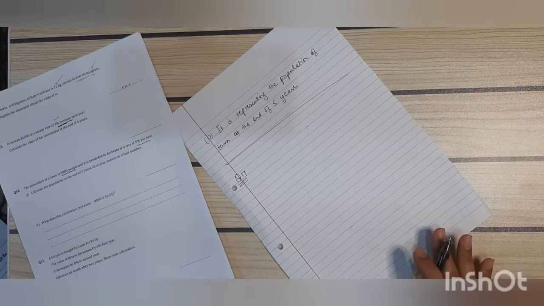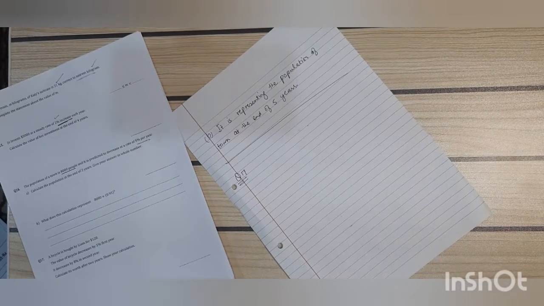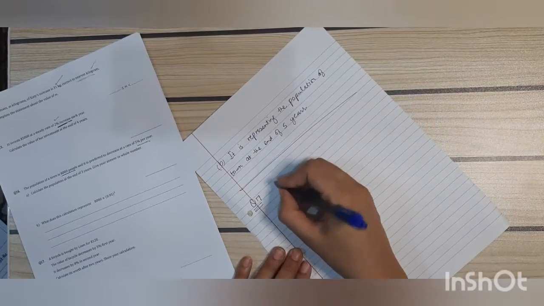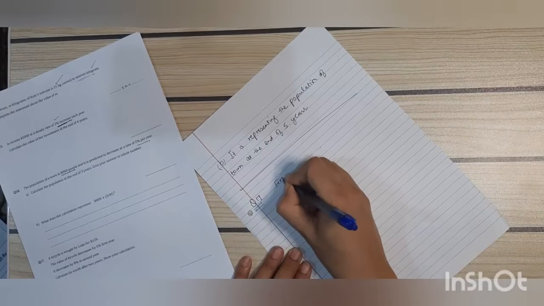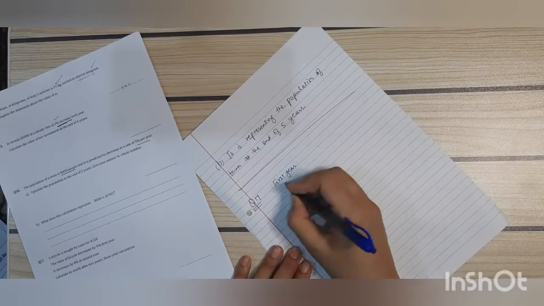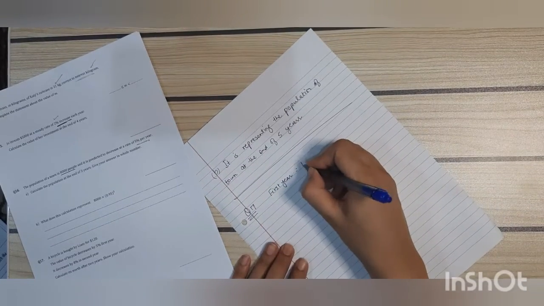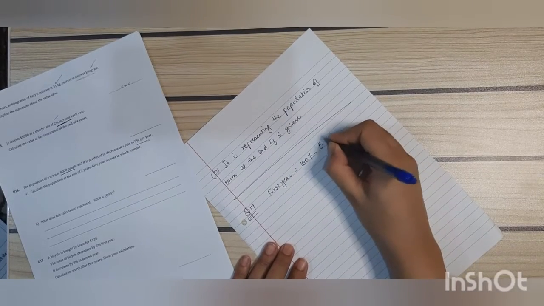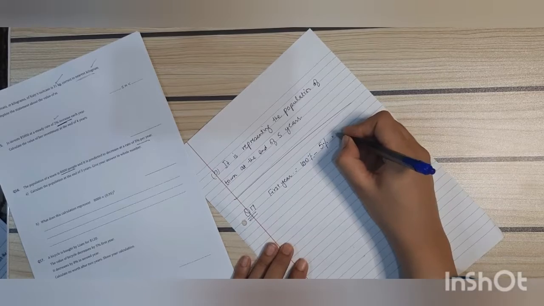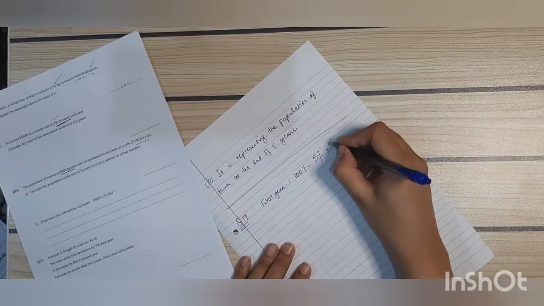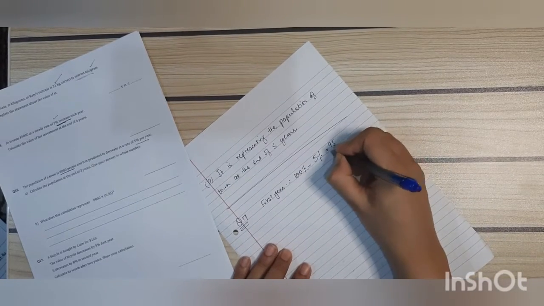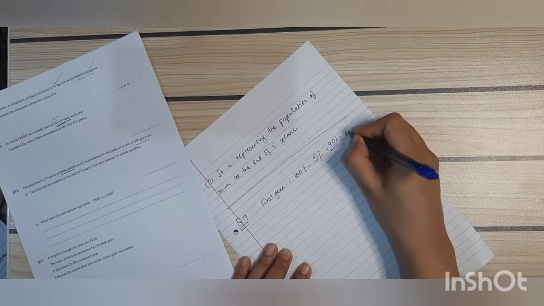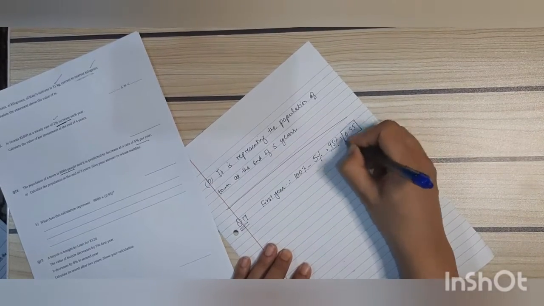First we are going to find the multiplier value. So what will be the multiplier value in the first year? The decrease was 5%, and we get 95%, that is 0.95 multiplier value.